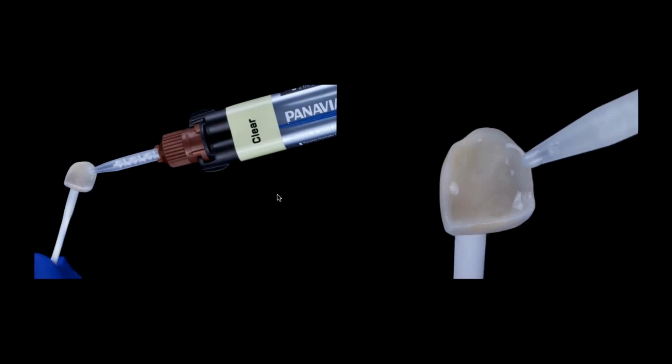So we apply the same cement as we did with the try-in, which is in this case the clear, and it's very important to have the full intaglio surface covered with cement. I'm not saying that you need to put excess of cement that goes around the entire restoration, but you need to make sure that it's very well distributed within the intaglio surface. So when you place the restoration, you can have a nice flow of excess around the entire margin, and that's what will assure us that we have a nice seal of that restoration.